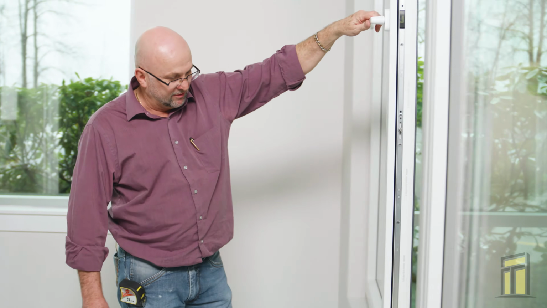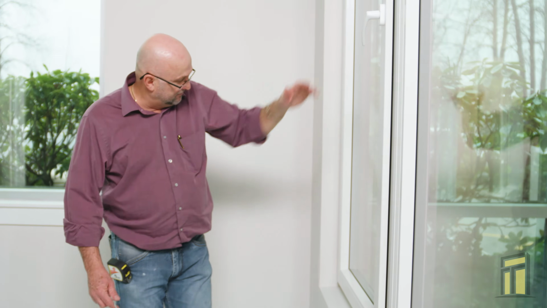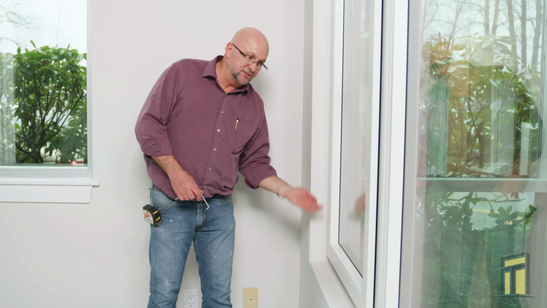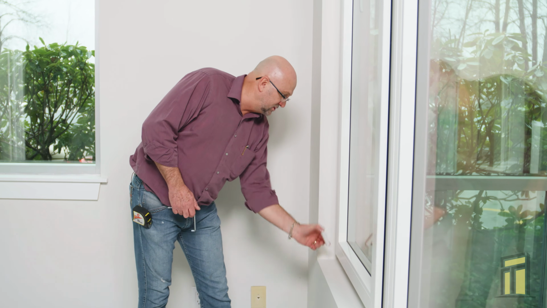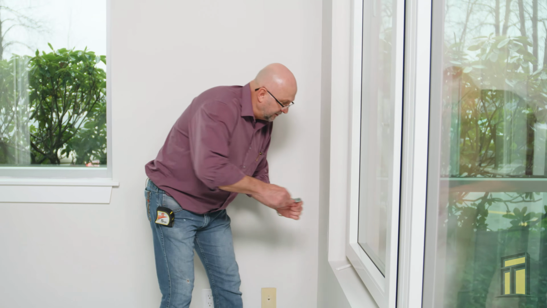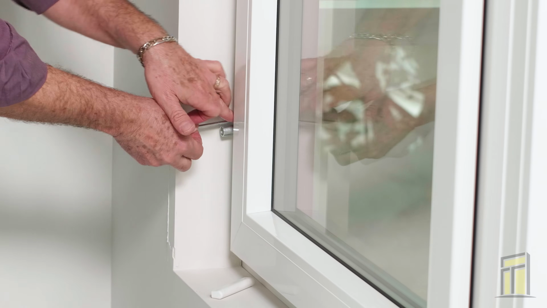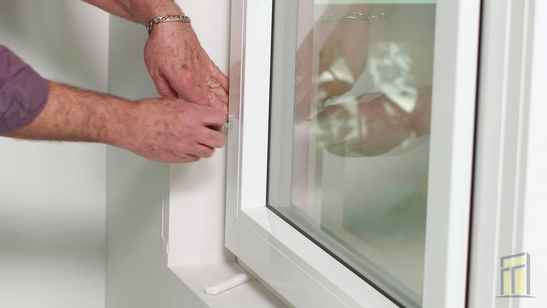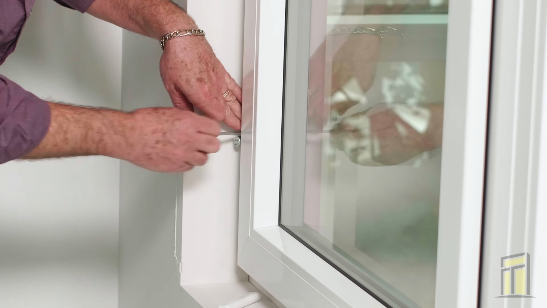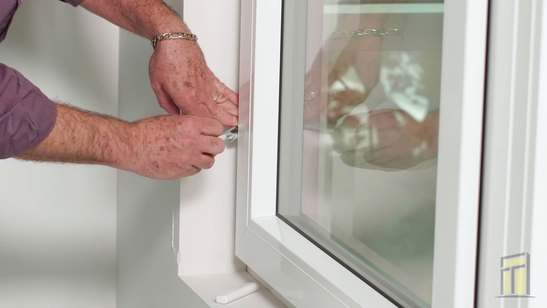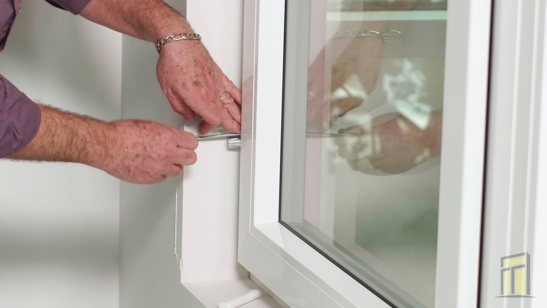We'll start on the bottom hinges. So we'll close the window. What we'll do first is adjust the height on this hinge. For that, we just remove this cap on the hinge and use a 4-millimeter Allen key. Then you just go clockwise to raise it up. Okay.